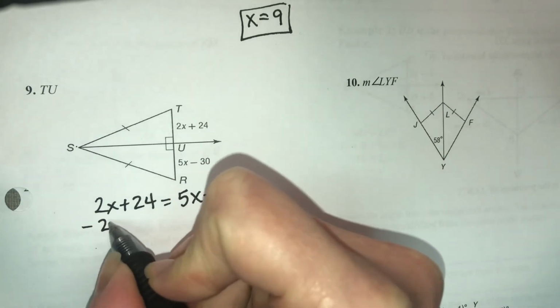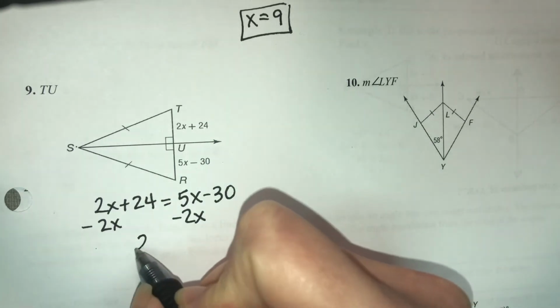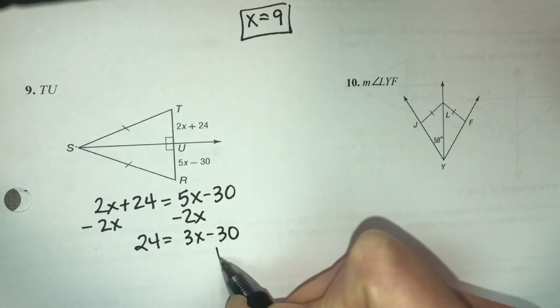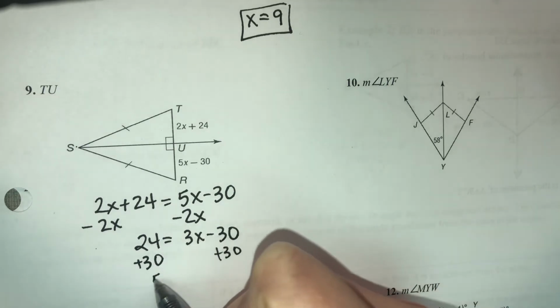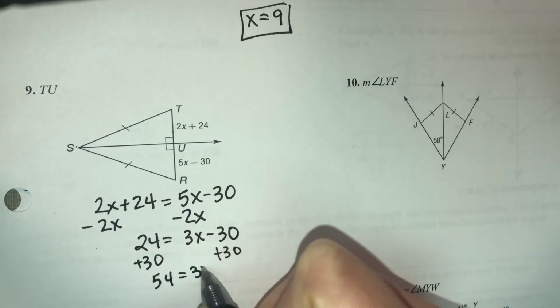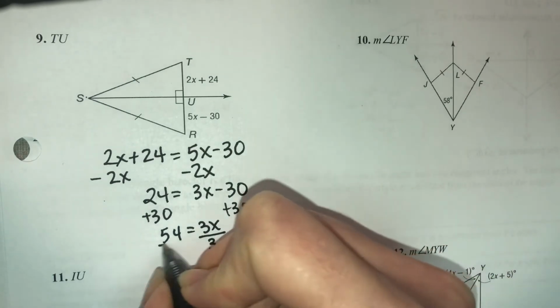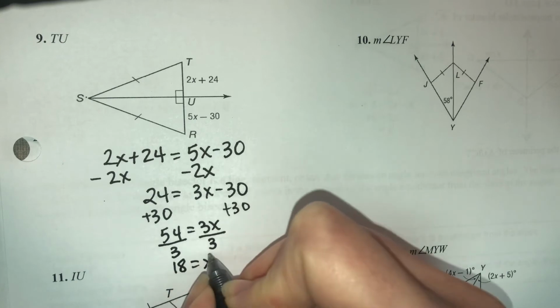I'm going to subtract 2x from both sides. So 24 equals 3x minus 30. Now I'm going to add 30 to both sides. 54 equals 3x. And now to get the x by itself, divide by 3 on both sides. X is equal to 18.